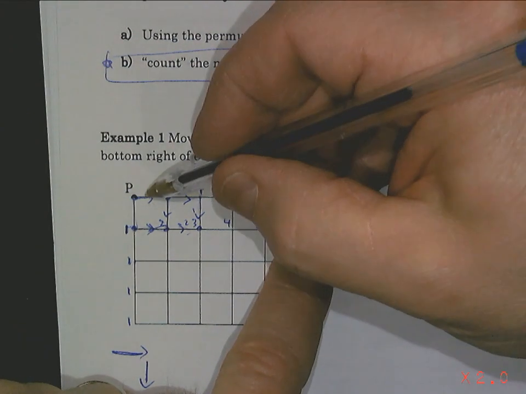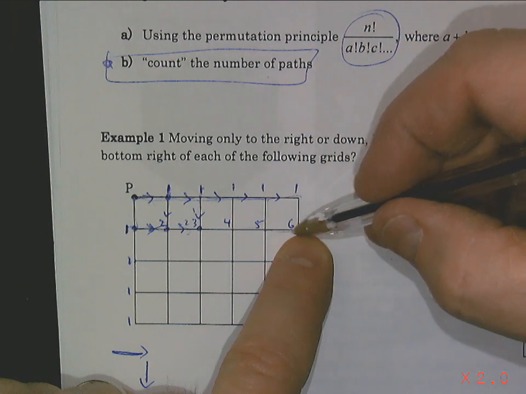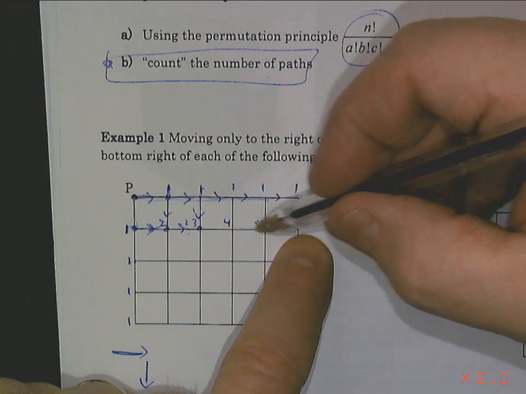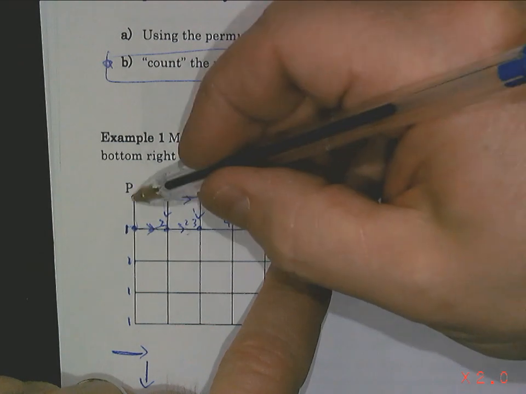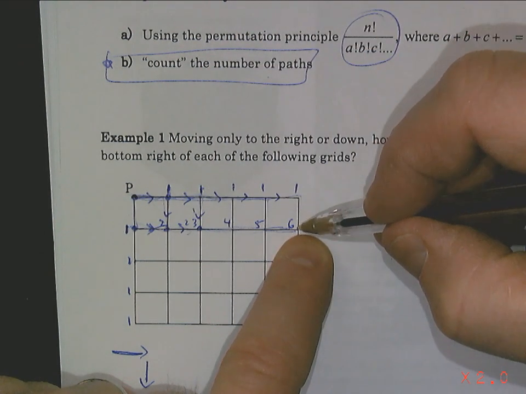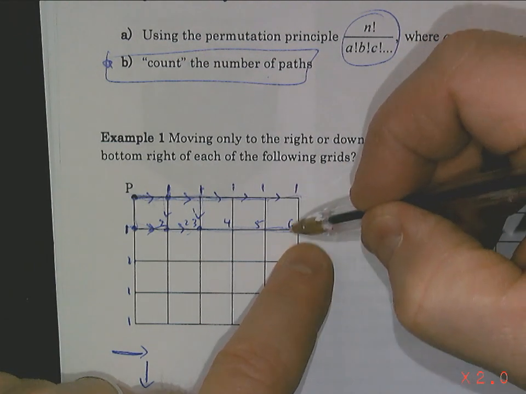And those 6 ways could be, for example, 1, 2, 3, 4, 5, 6 different paths to get there. But I don't want to sit there and count all those paths. I'm going to use this little technique.